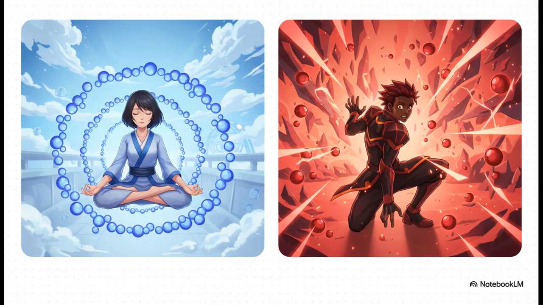Okay, so a tight cluster of points hugging the middle. That means stability, it means control. But what if you see the exact opposite? What if the data seems to be doing everything it can to avoid the middle? Well, that, my friends, tells a whole different story.